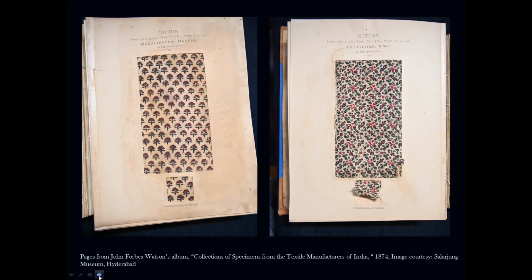So one of the most significant albums produced in the later half of the 19th century, which would have extensive documentation of block printed fabric samples, would be the one produced by John Forbes Watson. John Forbes Watson's album, titled The Collections of Specimens from the Textile Manufacturers of India, was published in and around 1874.